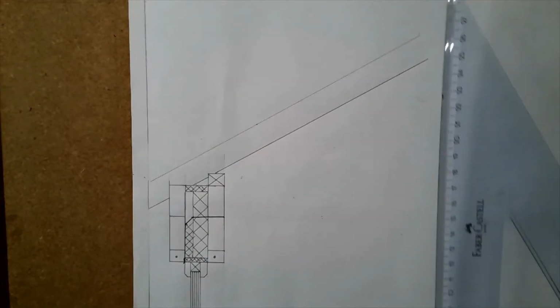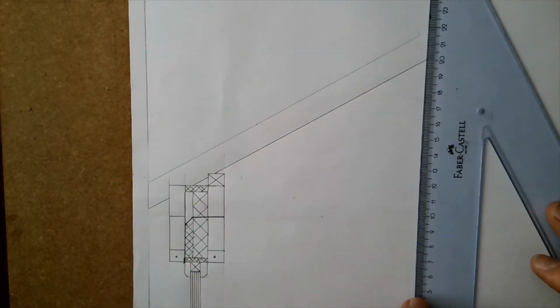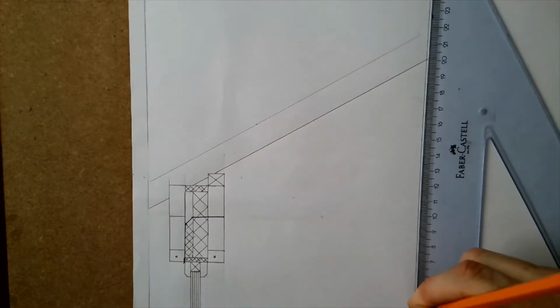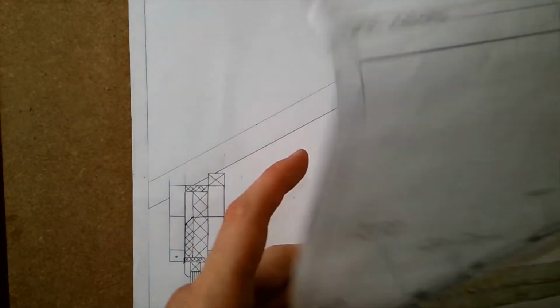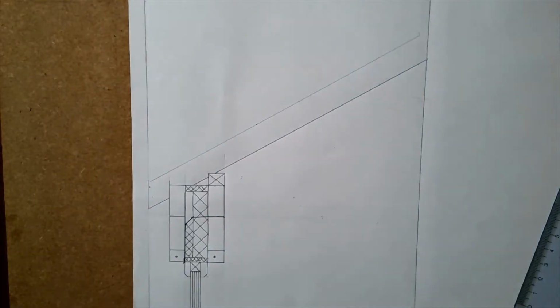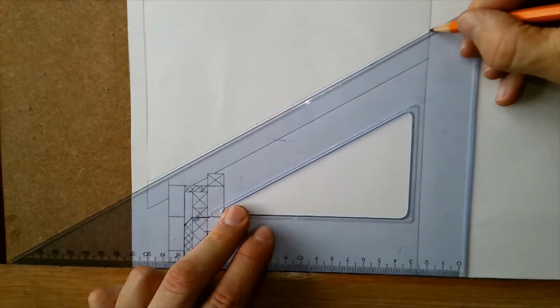We want to make sure it fits on the page, so I'm going to go roughly to maybe this position here, and I am going to stop my lean-to roof there. I'm going to draw a line straight down, and that's going to represent the cavity wall over here, which I'll be drawing shortly. Okay, so use your judgment on that.